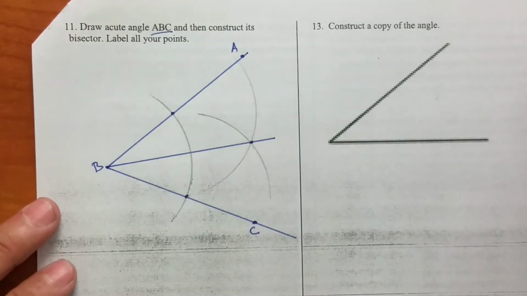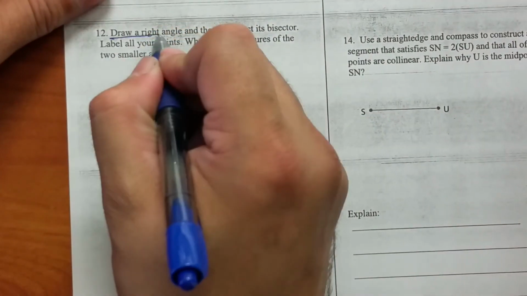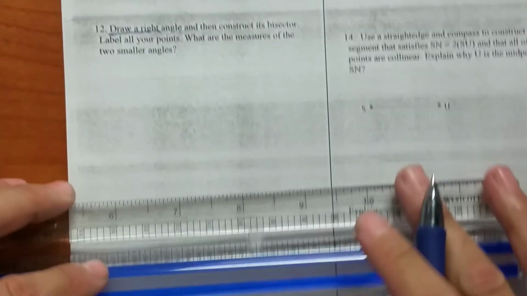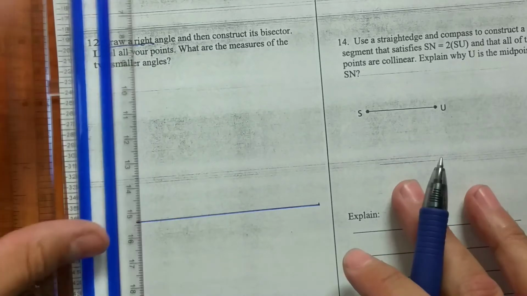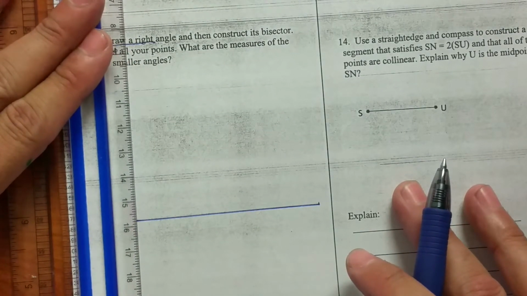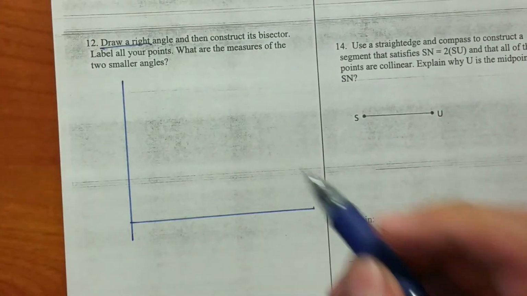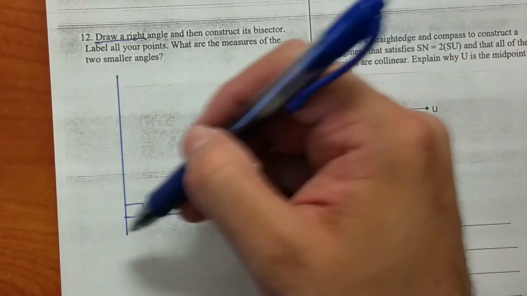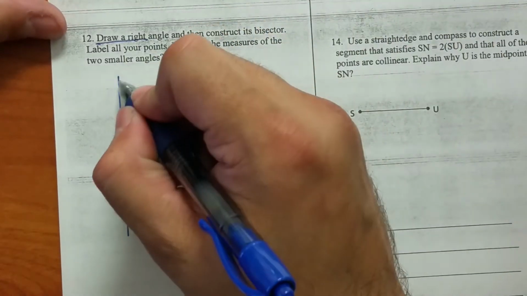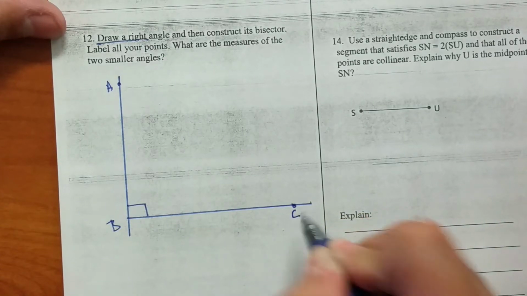Okay, so now the next one says draw a right angle. It doesn't say construct, it says draw. So that means you're going to draw a right angle right here. A right angle we know goes straight up and down, so try and draw it straight up and down. There we go. I'm going to label that as my right angle. It says label all your points, but it doesn't actually have anything to label, so I'm going to make up some here. Let's say A, B, and C.